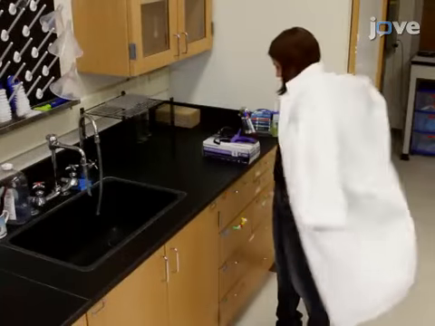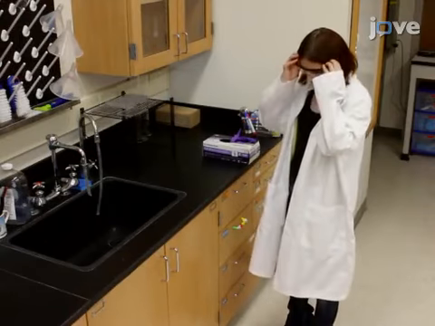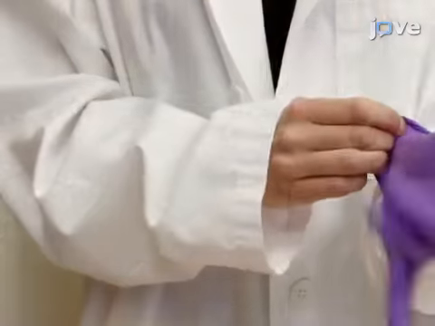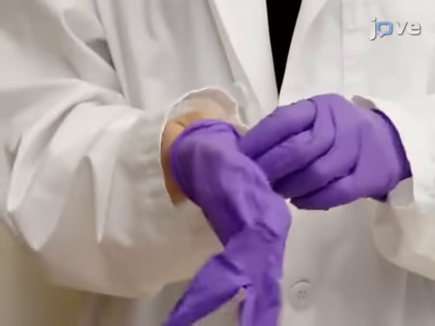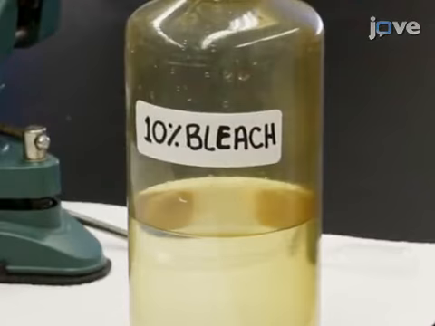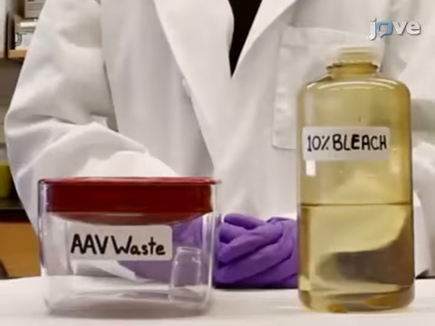Ensure that all institutional precautions for working with adeno-associated viruses are followed throughout. The virus used in this video is classified as a Biosafety Level 1 compound. Prepare a 10% bleach solution for decontaminating AAV waste.